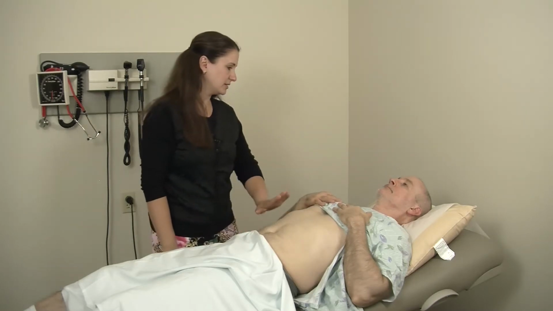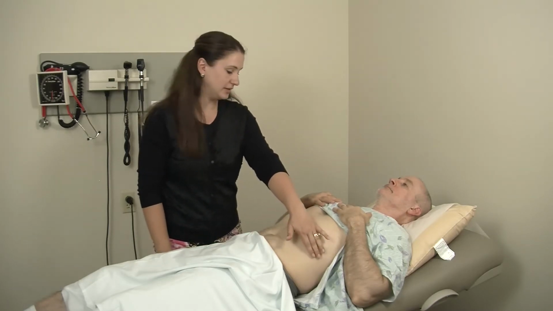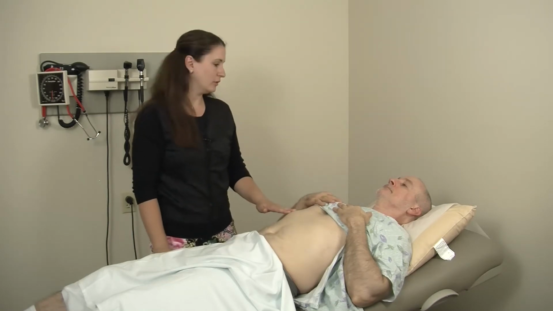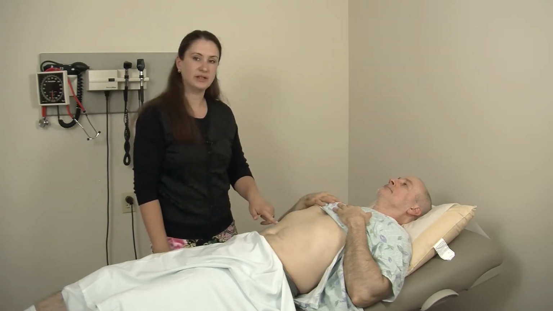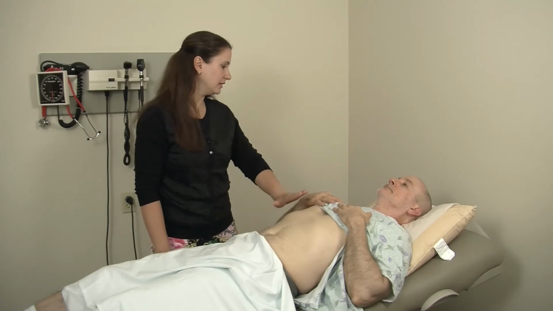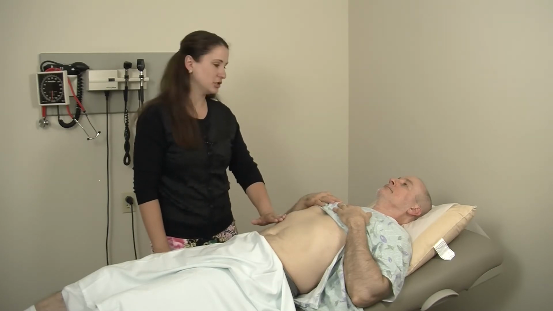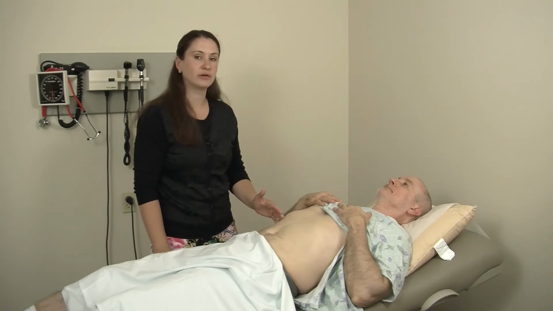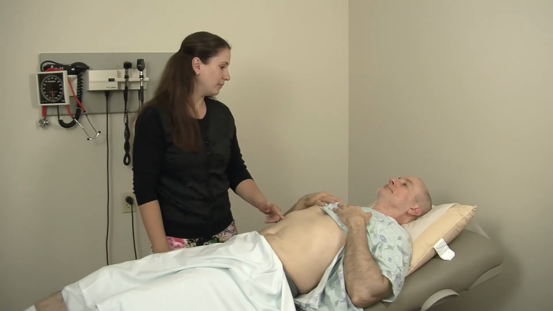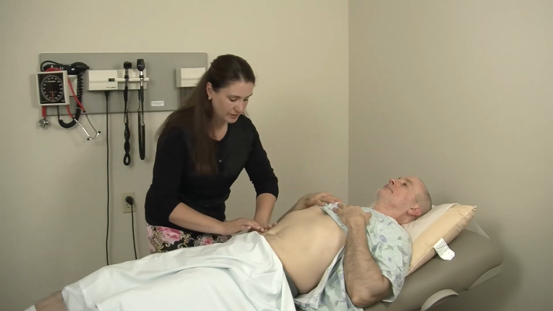Next, I'm going to percuss both the liver and the spleen. For the liver portion, you'll want to percuss in the midclavicular line, starting inferiorly and moving superiorly. Once you hear a change in the percussion sound, that's going to be the inferior border of the liver, and you're going to stop, and then you're going to percuss for the superior margin of the liver. So I'll start with the inferior border first.